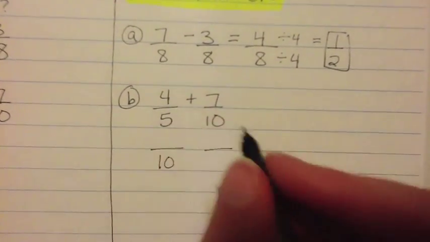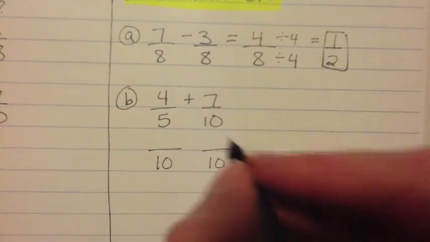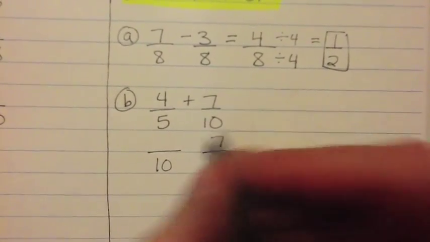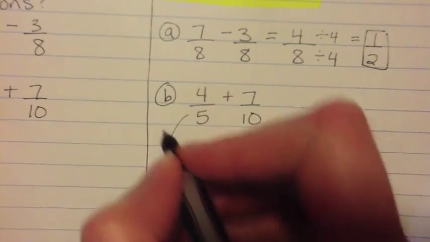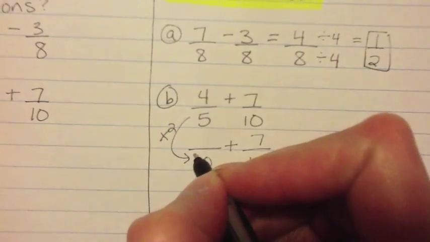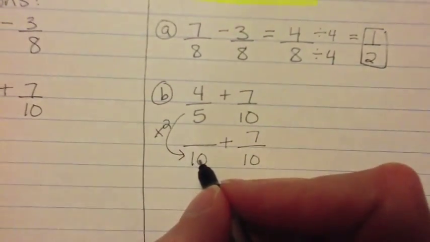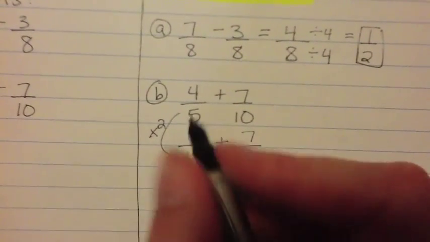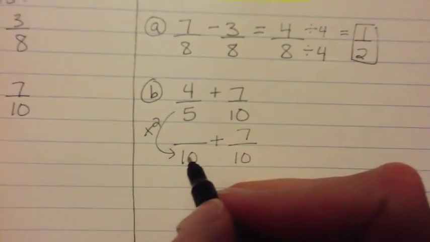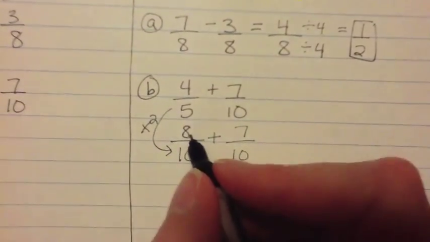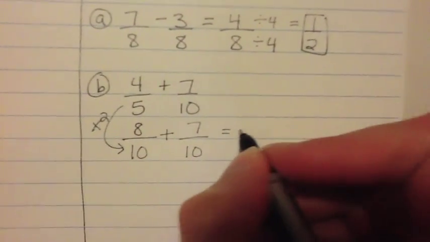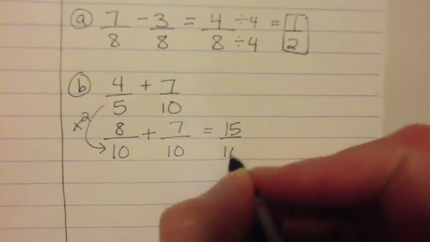So we're going to change this first fraction, but the nice thing is the second fraction stays the same. So our 5, we multiply 5 by 2 to change it to 10, and it's really important that if we multiply 5 by 2, we take our 4 times 2 as well, and that changes to 8. So we have 8 plus 7 equals 15 over 10.